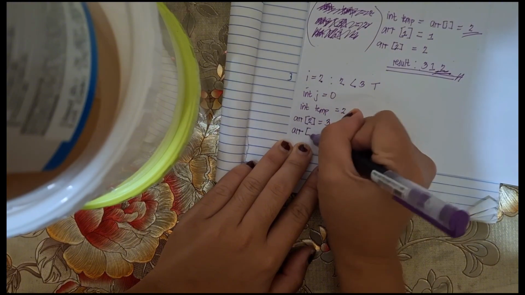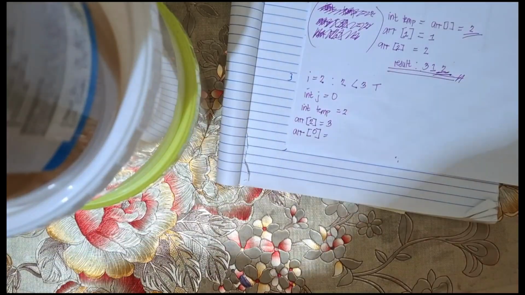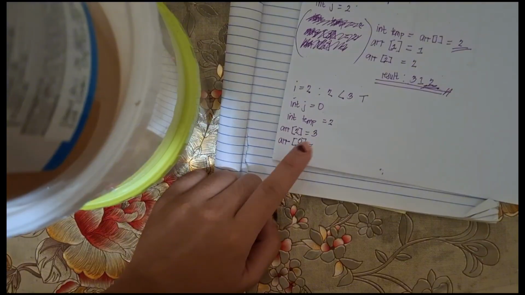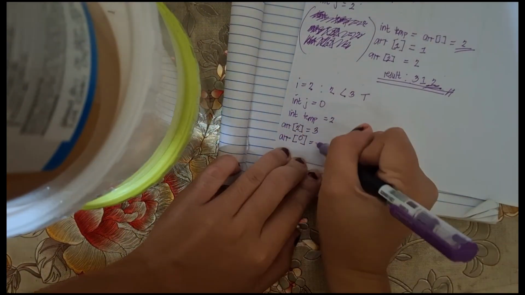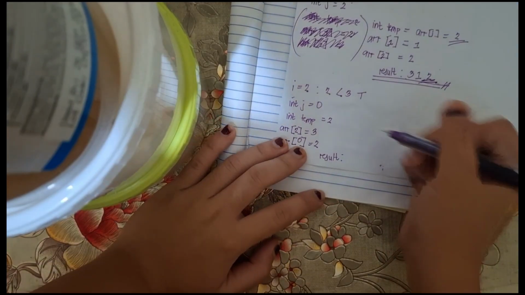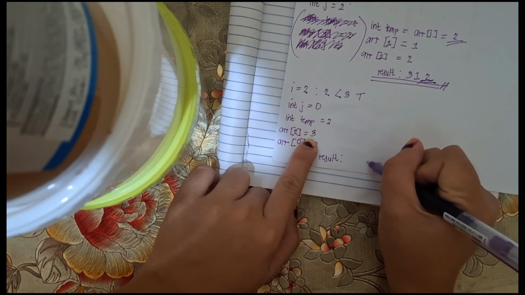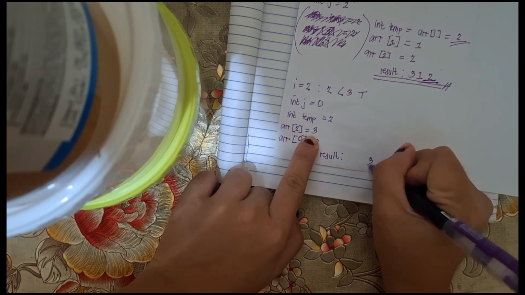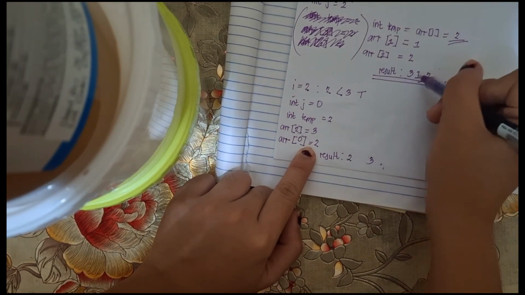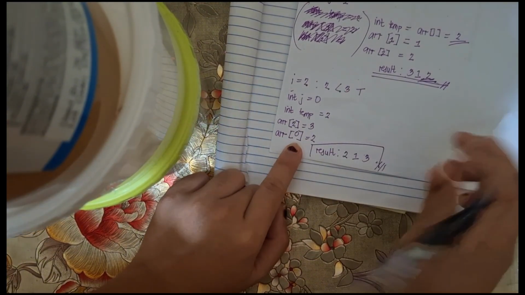Then, our array j, with its value of 0. The value at array 0 is 2. Then, our result is: index 2 is now 3, index 0 is 2, then we just copy the 1. So that is now our new array element.